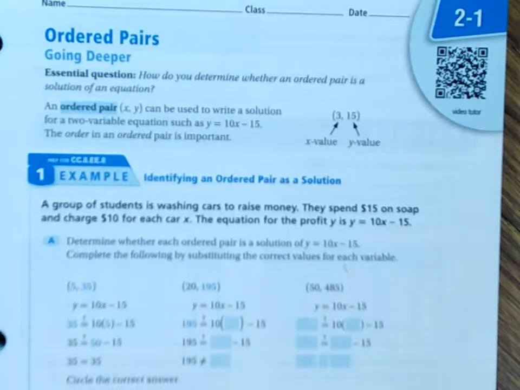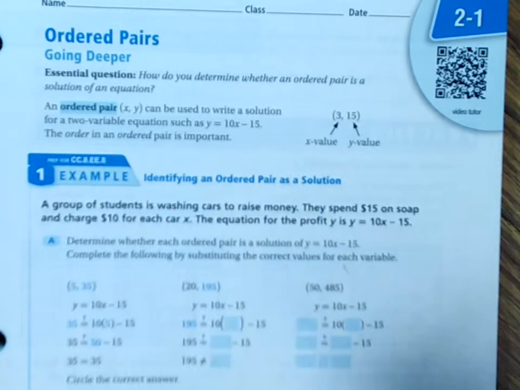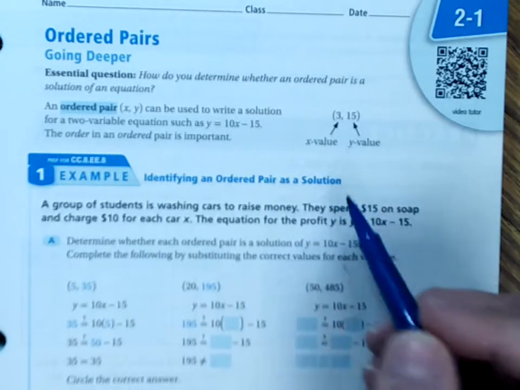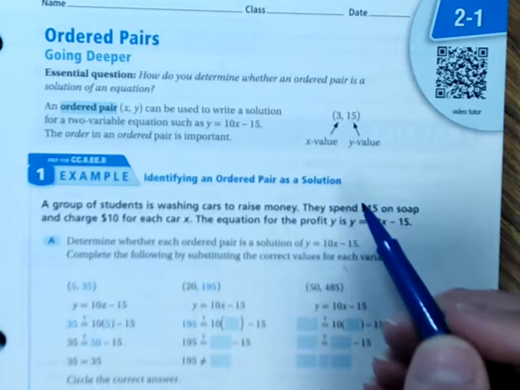Alright, so this is chapter 2, section 1, ordered pairs. Ordered pairs are an x and a y value. This is a great example over here. So 3 is your x value, 15 is your y value.